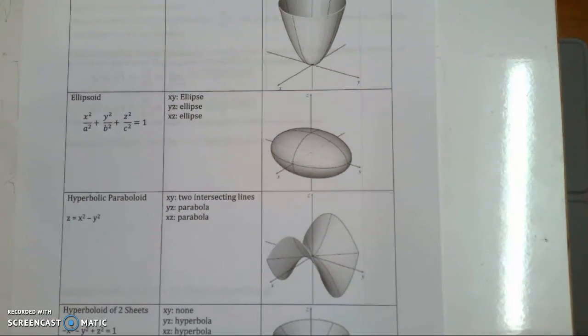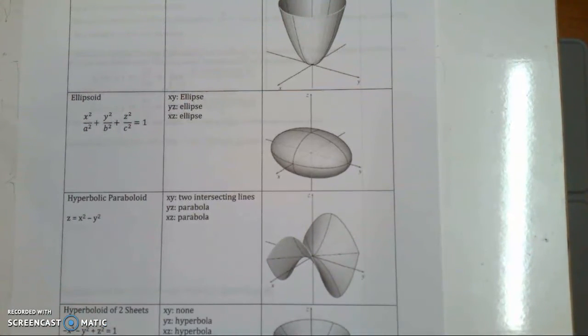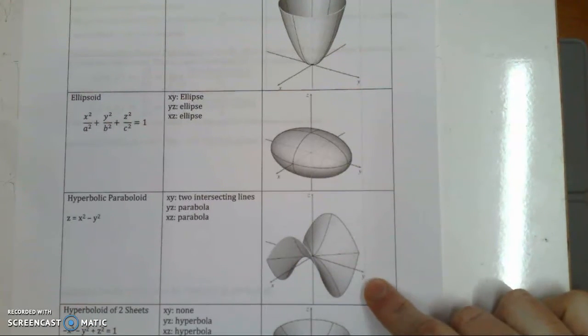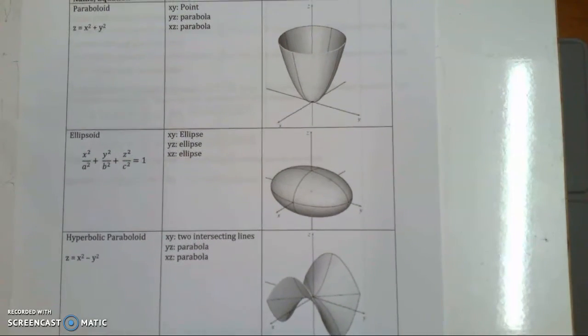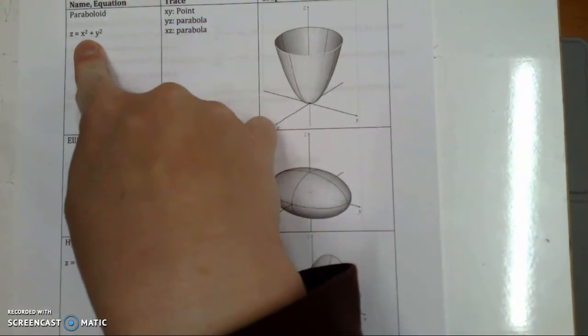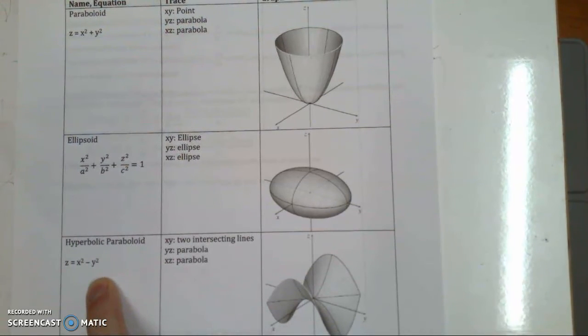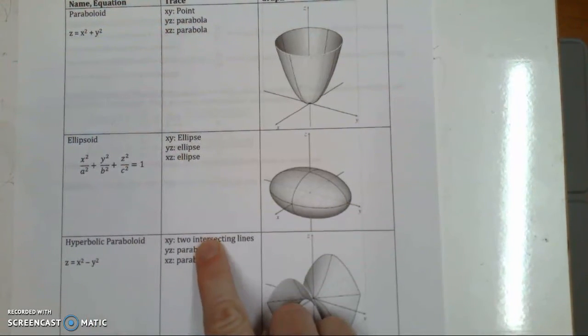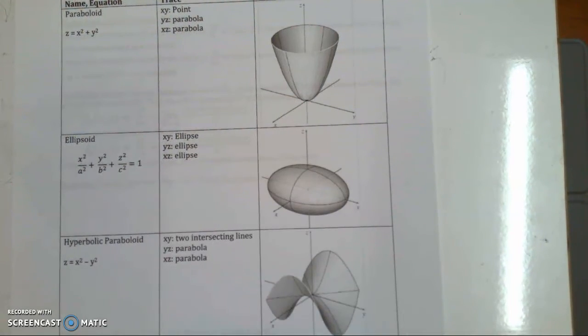Our next option is, this is a fun word to say, hyperbolic paraboloid. We sometimes call this a saddle. If you've ever seen a saddle that would be used for a horse, it looks a little bit like a horse's saddle. The big difference between this and the regular paraboloid is that one had x squared plus y squared. This one is x squared minus y squared. So I've got two intersecting lines there in the middle instead of a point.